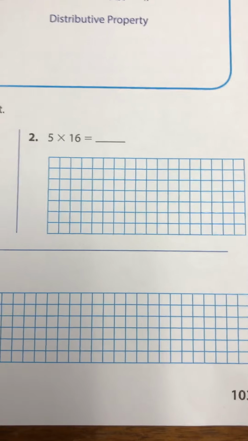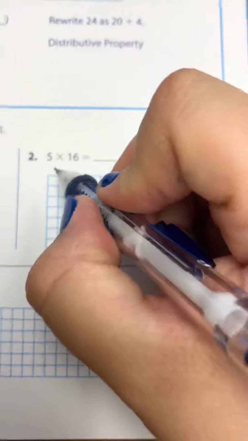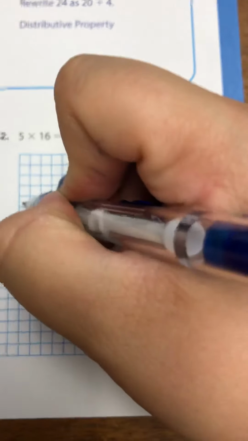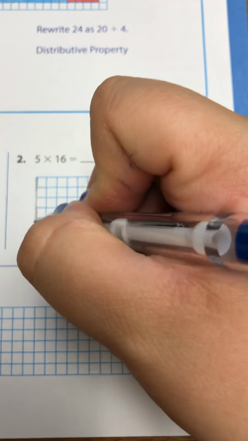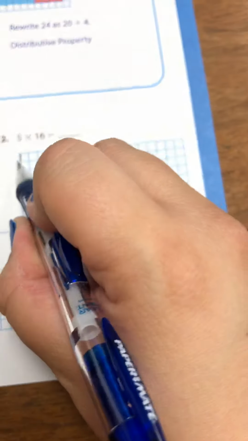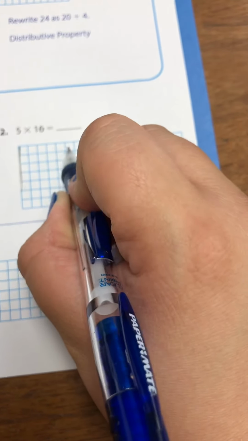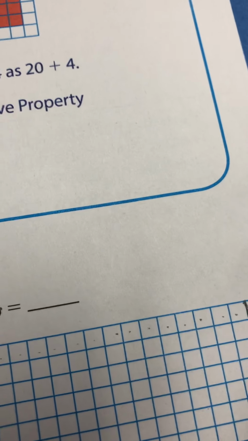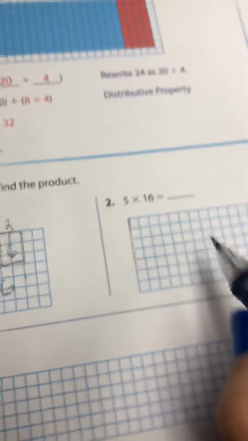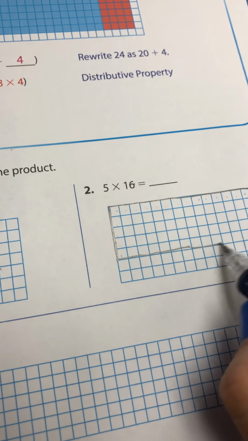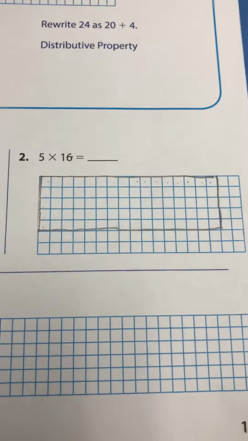I'm going to show you a second example. 5 times 16. The first number is the number of rows, right? So 1, 2, 3, 4, 5. My array is going to have 5 rows. Now my second number is my column, so it's going to have 16. That's a lot, so we're going to count 1, 2, 3, 4, 5, 6, 7, 8, 9, 10, 11, 12, 13, 14, 15, 16. This is where it's going to stop. And I'm going to close my array. Here we go. Now I have 5 times 16 in an array.